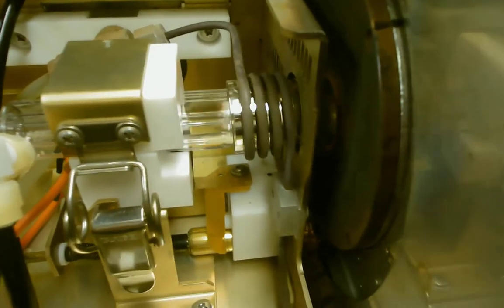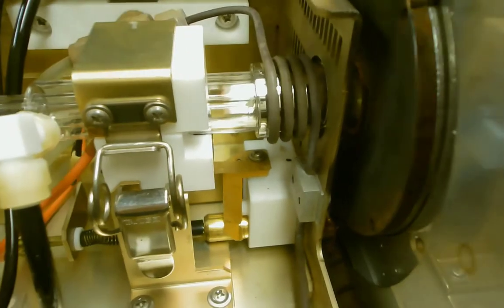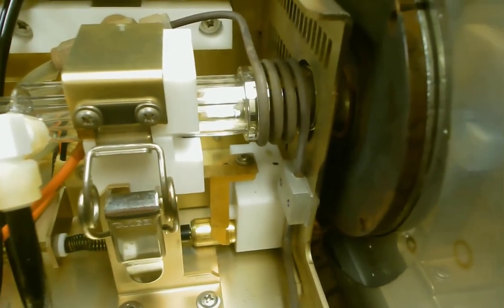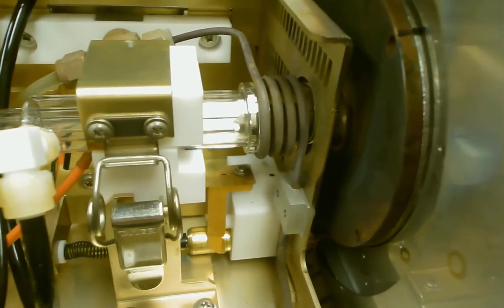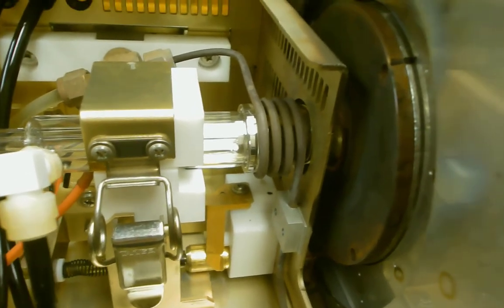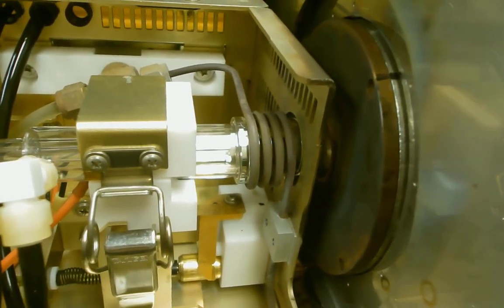And the coil right here applies the strong RF signal, which generates the plasma. So the plasma is an argon plasma. This uses around 20 liters a minute of argon gas.